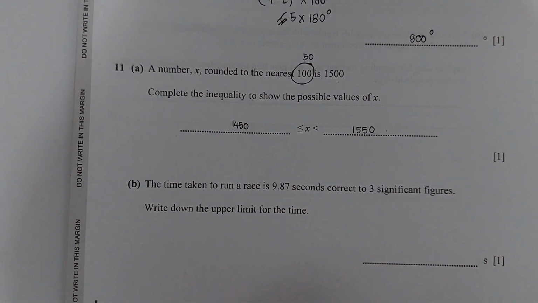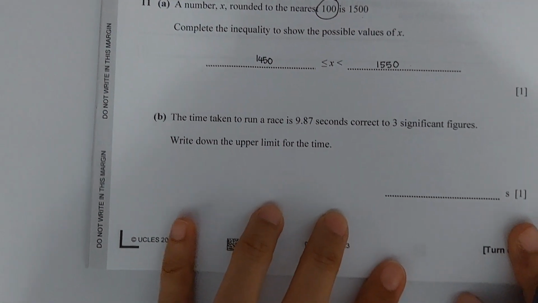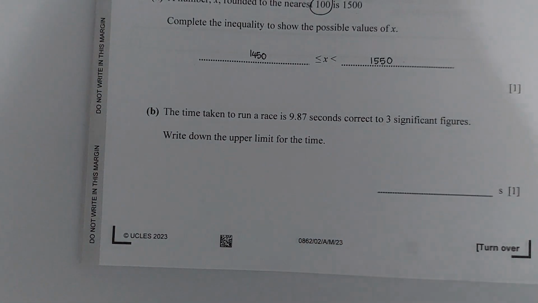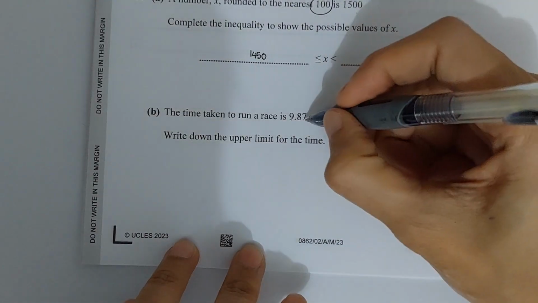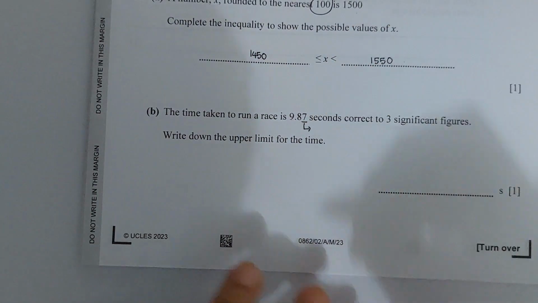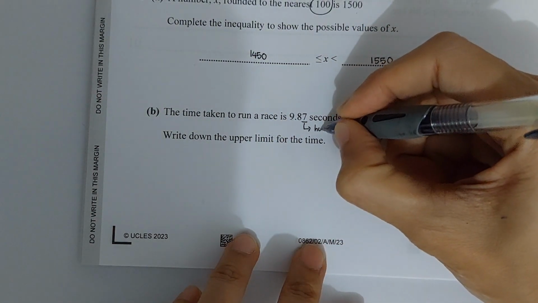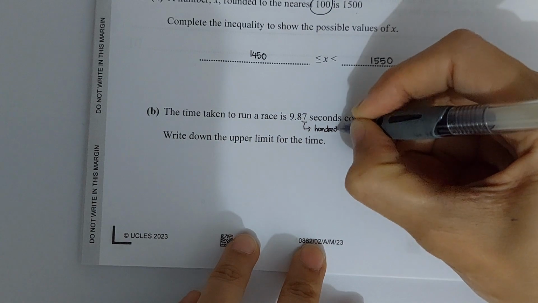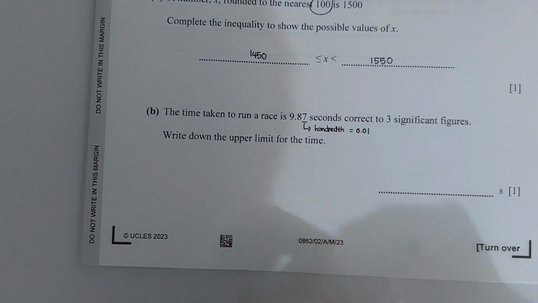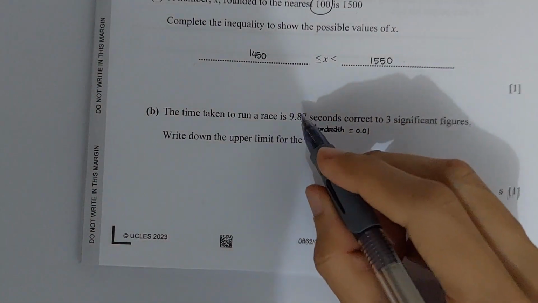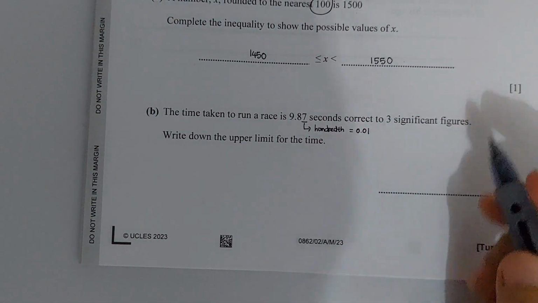The time taken to run a race is 9.87 seconds, correct to 3 significant figures. The 7 takes the position of hundredths, meaning in decimal, 0.01.